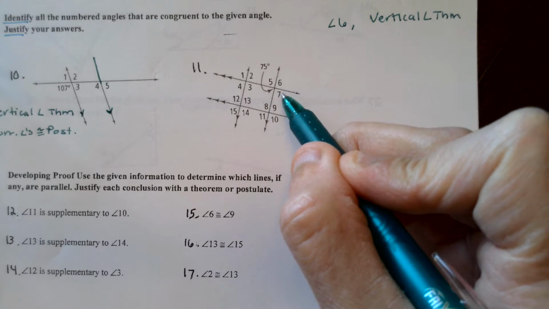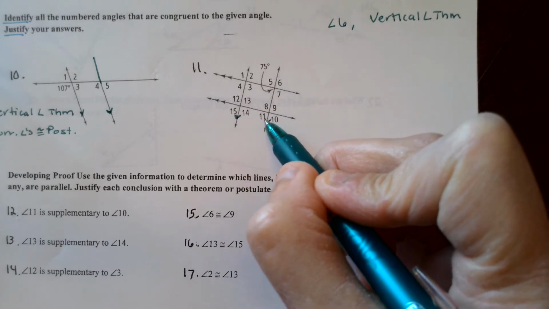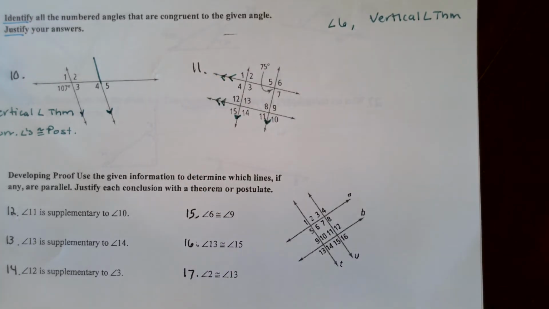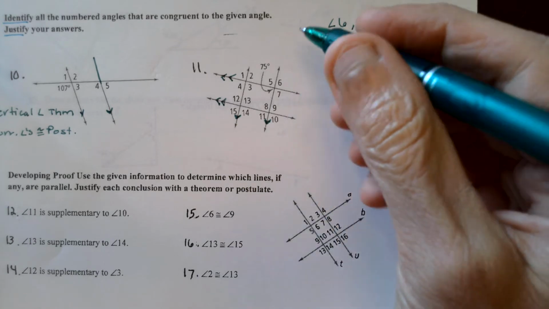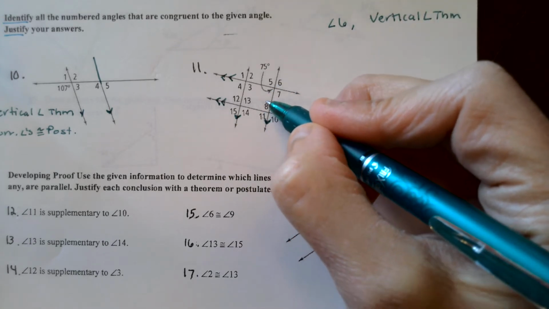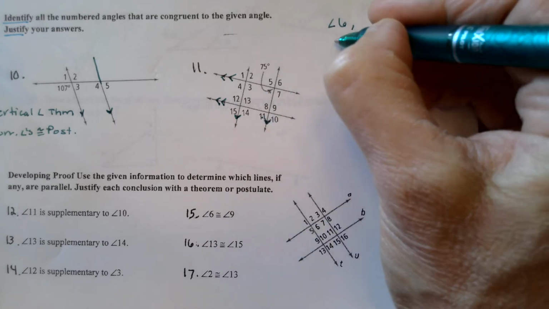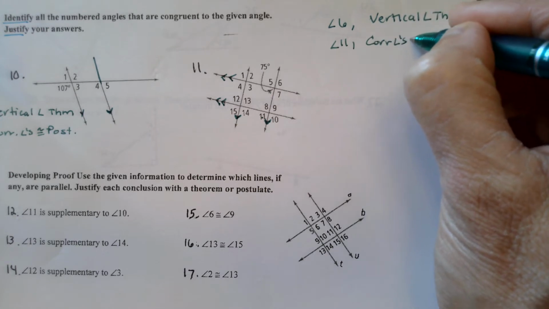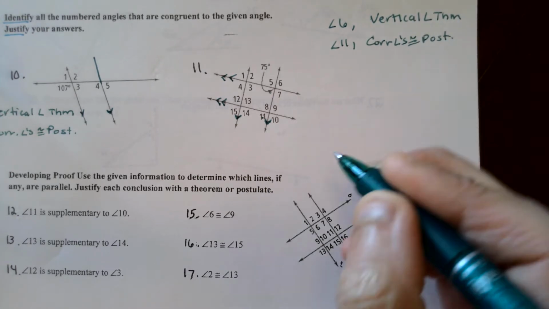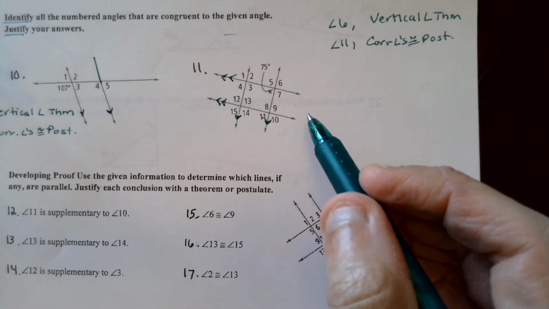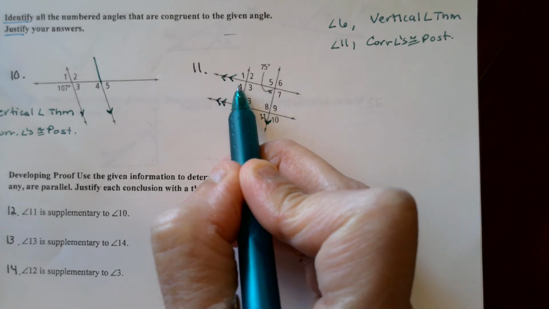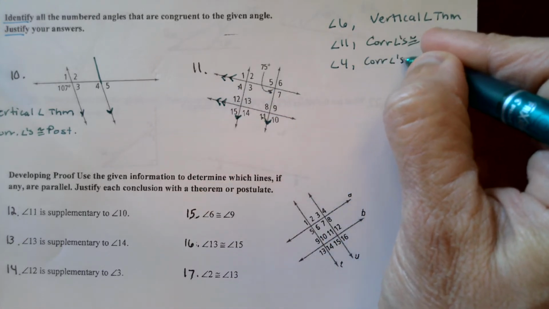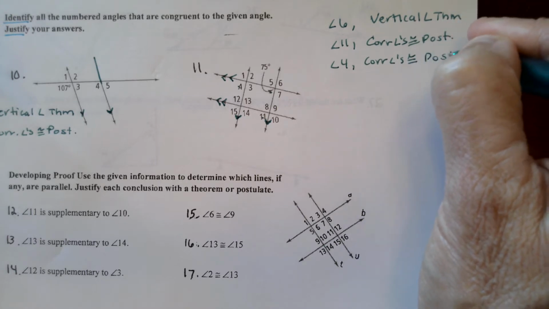Because if you notice, these are parallel and these are parallel. So I can go both directions. So I'm going to go down first. 11 is the same. Those are corresponding angles congruent postulate, which you have written down already. Okay, next, how about going this way? Angle 4, same reasoning. Corresponding angles postulate, just a different set of parallel lines.